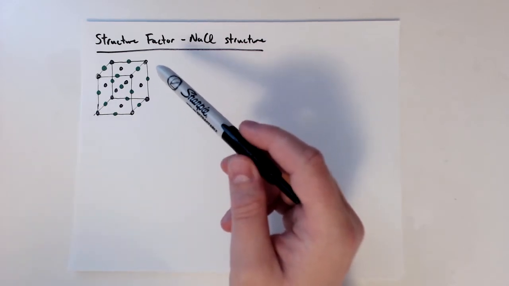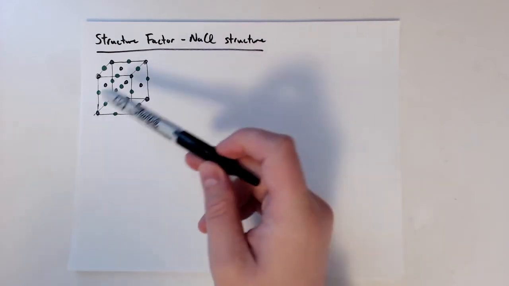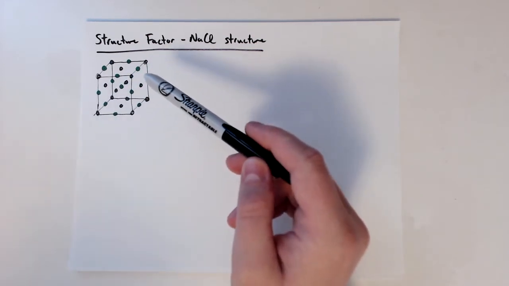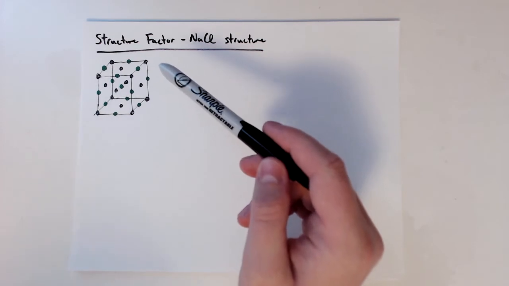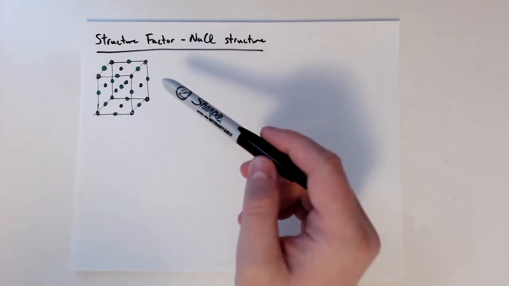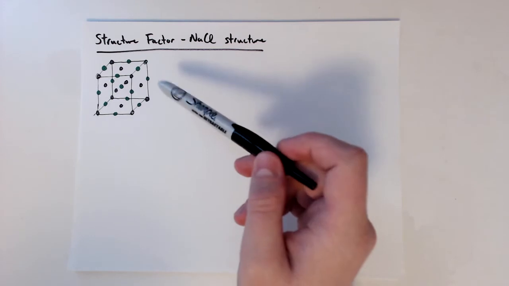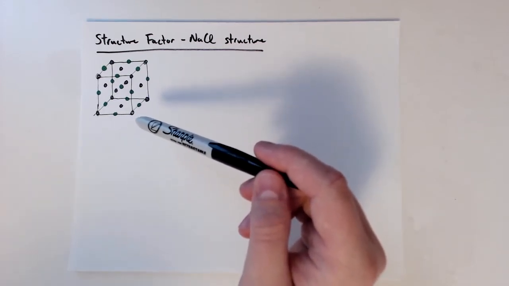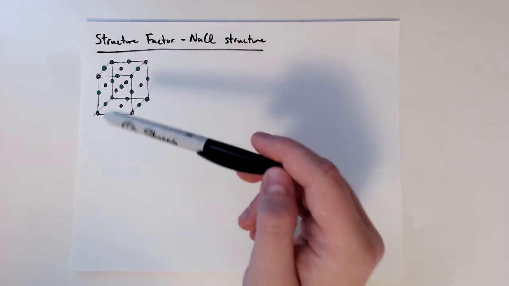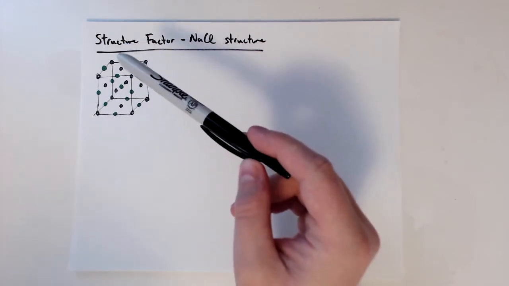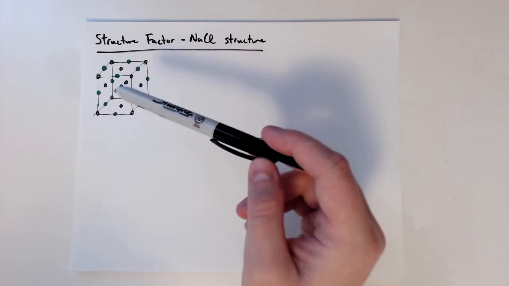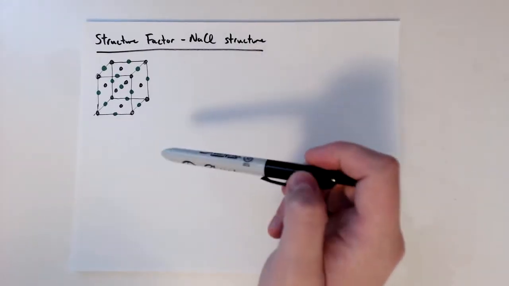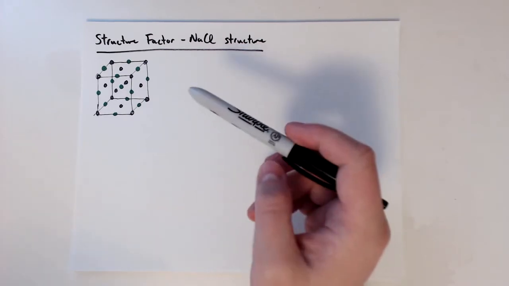So take a look at the structure and see if you can write out the fractional coordinates for the sodium and for the chlorine ions in this structure. And take note of how many of each there are, how many ions there are per lattice, and that will help you determine how many you need for the structure factor calculations. So do that, I'll come back and we'll work this out, and then we'll go ahead and do the structure factor calculation.